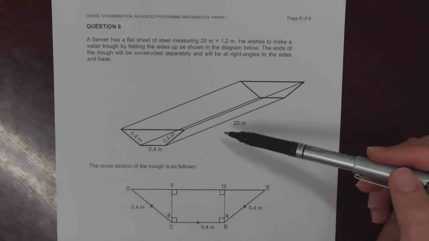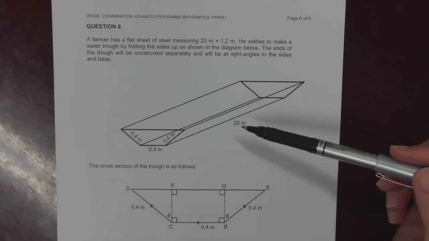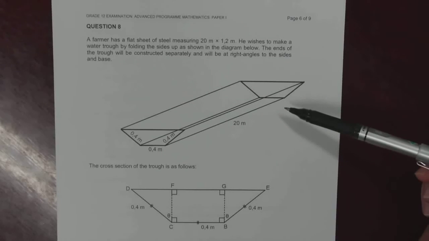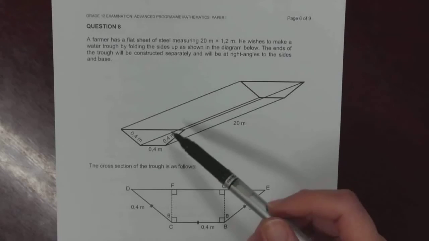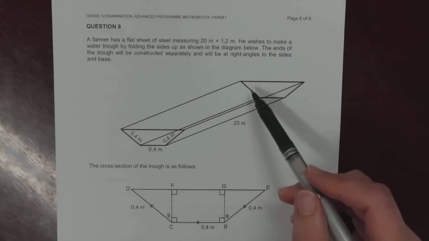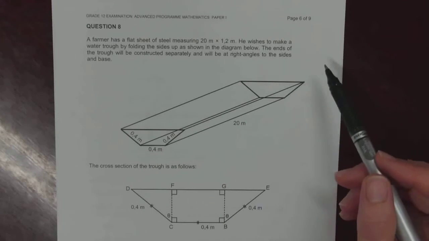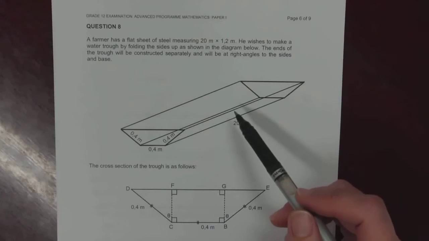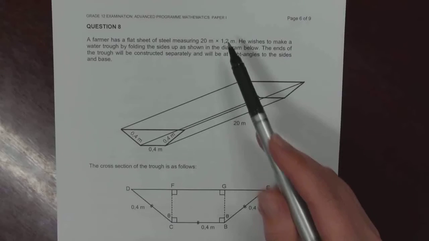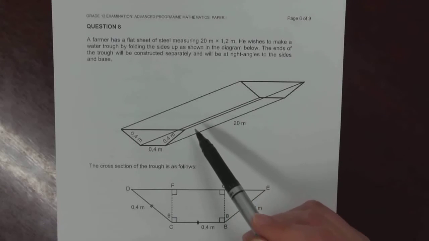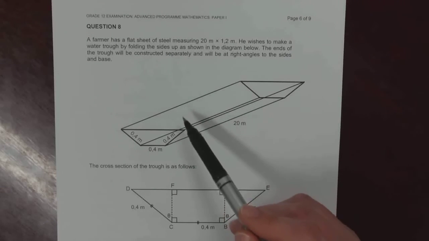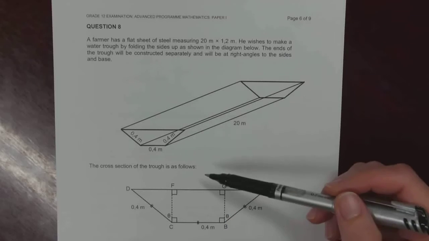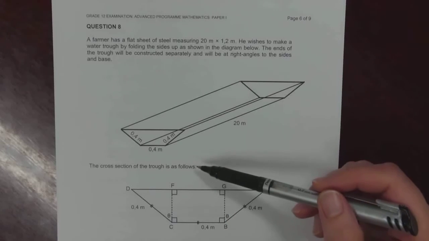The ends of the trough will be constructed separately and will be at right angles to the sides and the base. So they're just pretty much saying that the end over there and the end over there will be constructed separately. You don't have to worry about that. The actual sheet, that 20 meter by 1,2 meter sheet, this part right there that got folded up, that's the sheet. Okay, and they also give you a cross section of the trough.